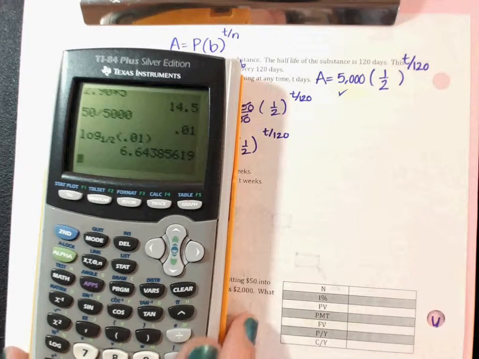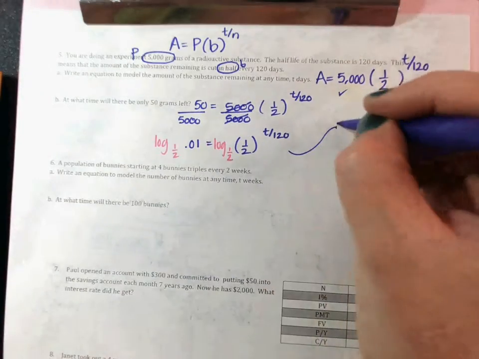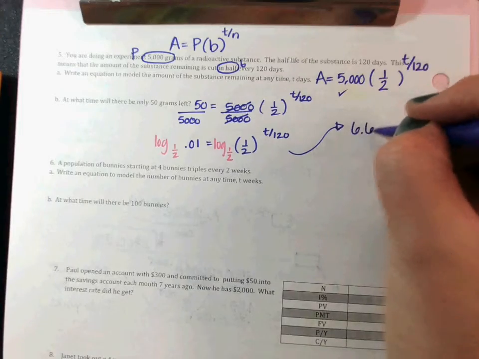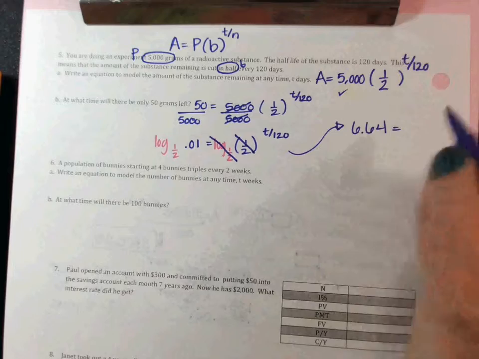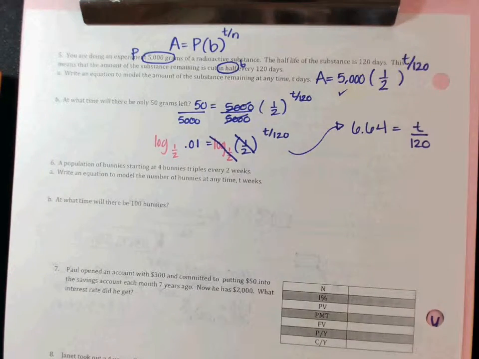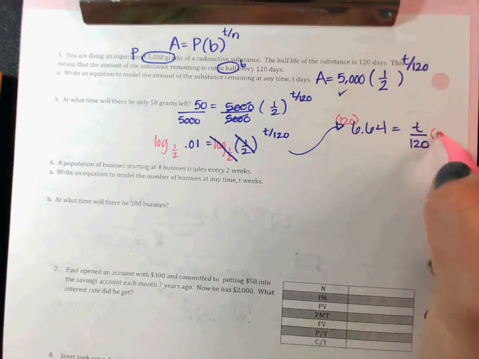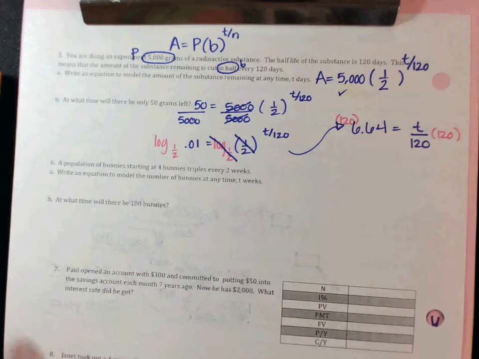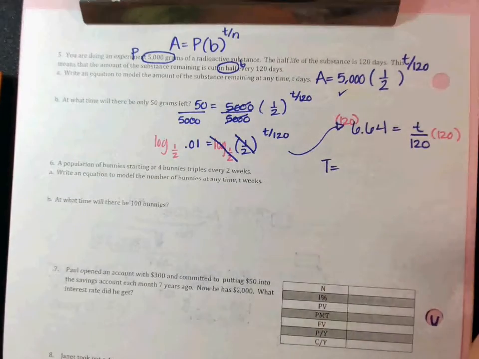And I get 6.64. Now, 6.64 equals what? These guys cross out. What's left over there? T over 120. And then how do I get rid of the 120 as my last step? Multiply. So I'll take my 6.64 times it by 120. That'll tell me how many days I would have to wait to be able to have that amount. What'd you get?